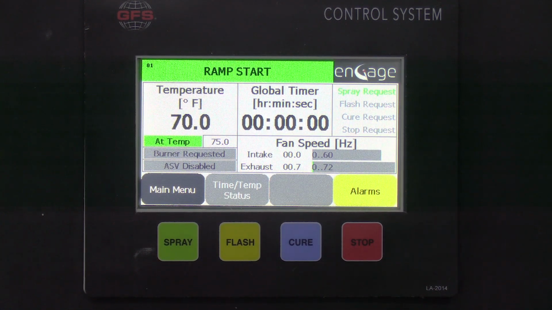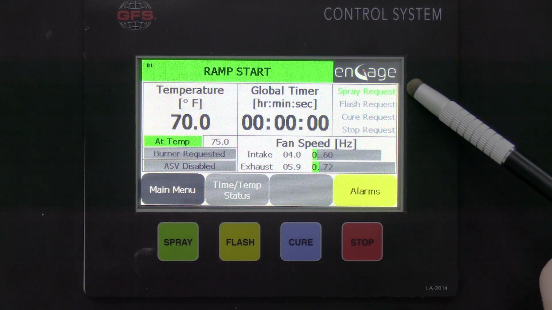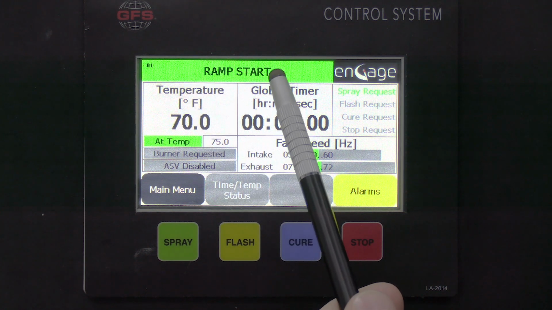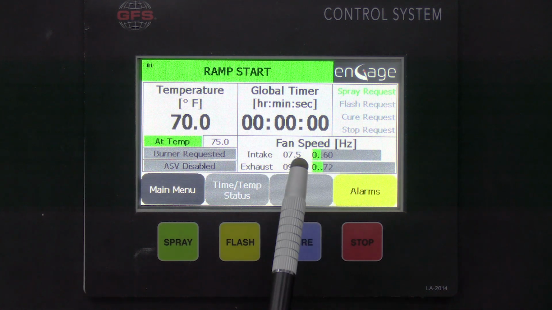So when I push the spray button, you'll typically hear your fan start up. It'll show me that the spray has been requested and it's doing a ramp start. Down in the lower right-hand corner, I can see my intake and exhaust fans starting to ramp up. And then as soon as they get to the desired speed, I should be ready to spray.